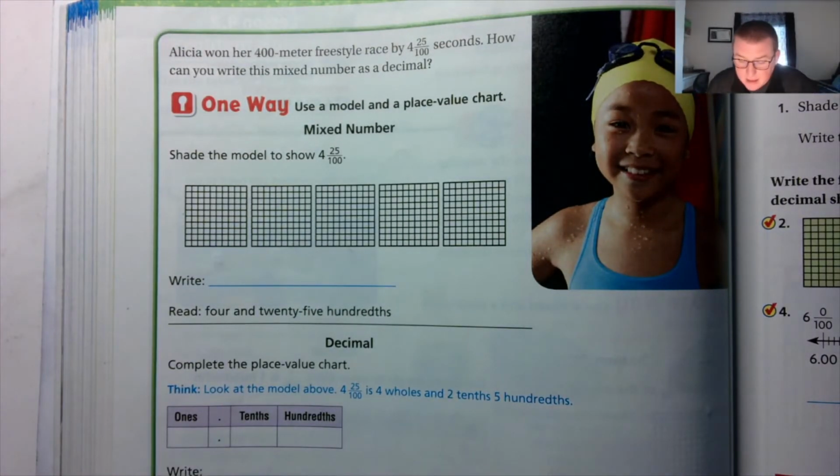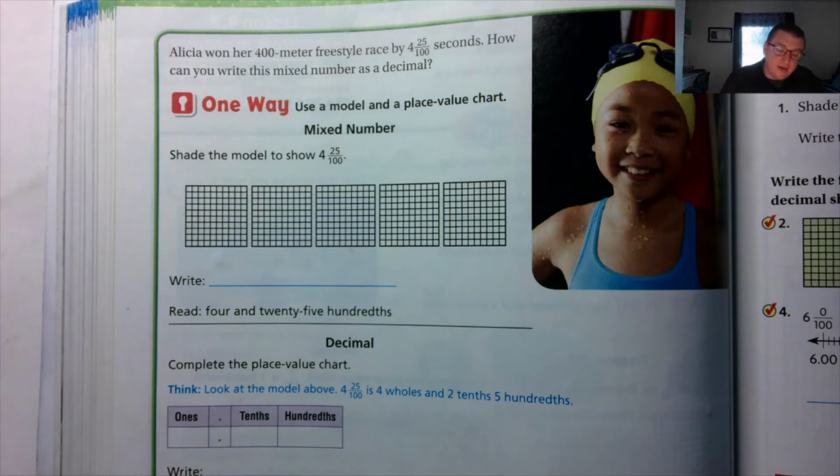It says Alicia won her 400-meter freestyle race by 4 and 25 hundredths seconds. How can you write this mixed number as a decimal? Shade the model to show 4 and 25 hundredths.